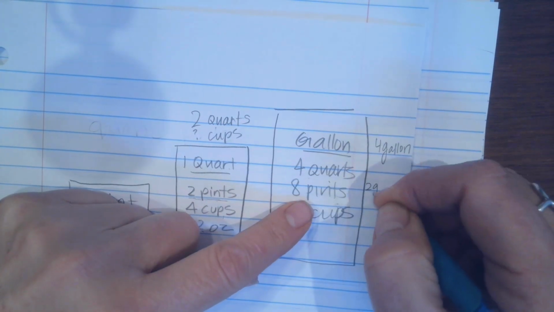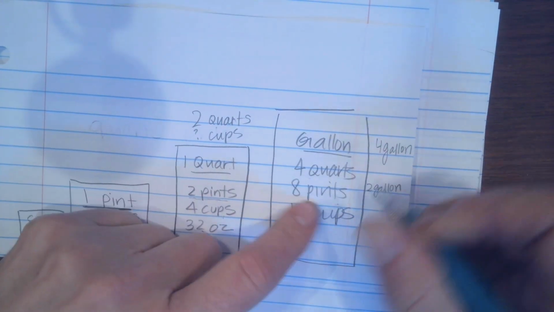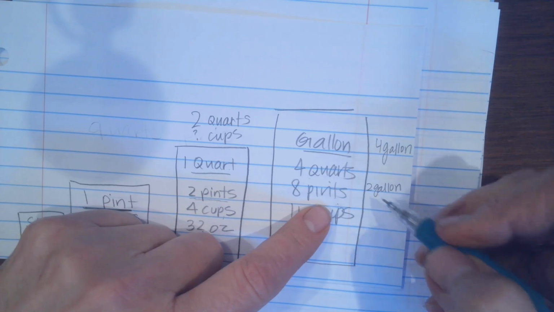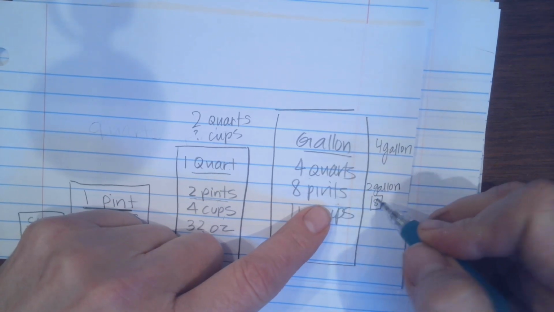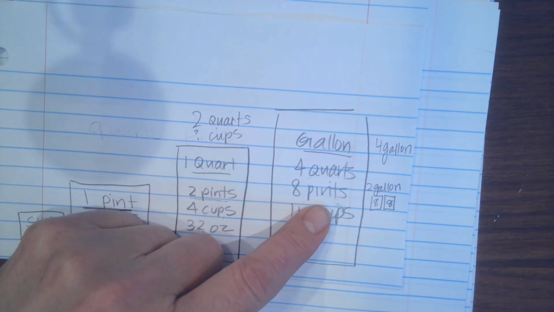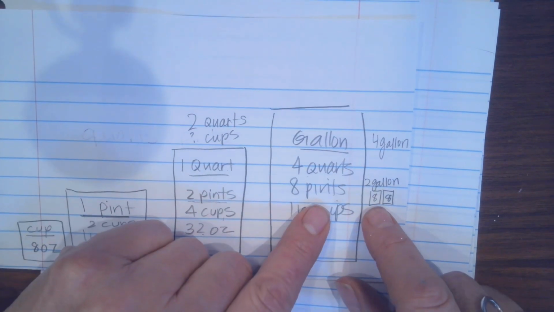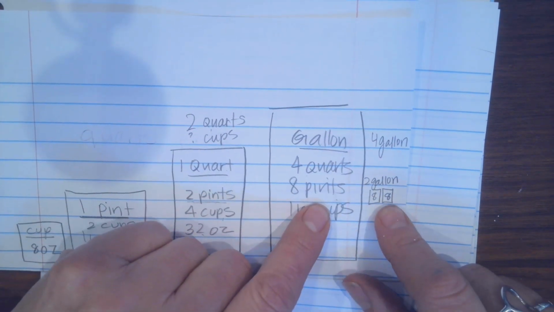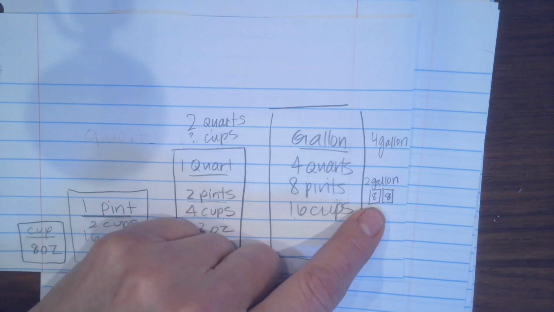So if I have 2 gallons and I know 1 gallon is 8 pints, this gallon is 8 pints and this gallon is 8 pints. How many pints would I have? What is 8 plus 8? 16. Yeah.